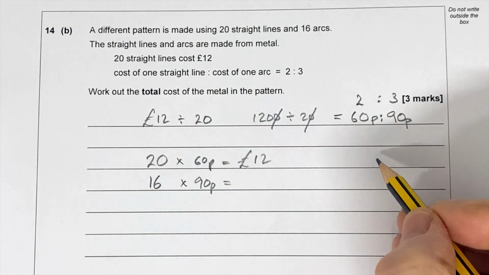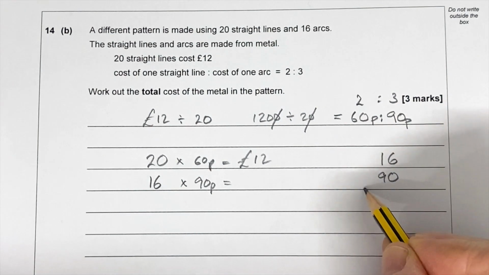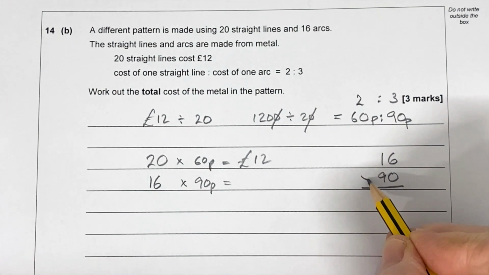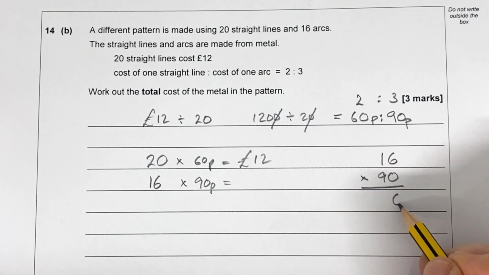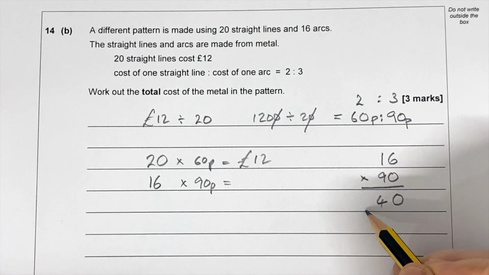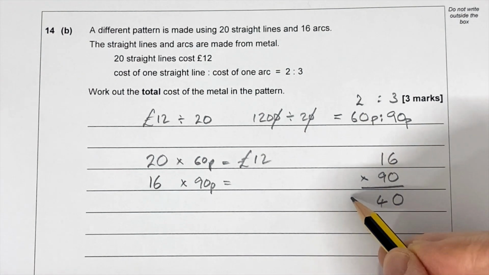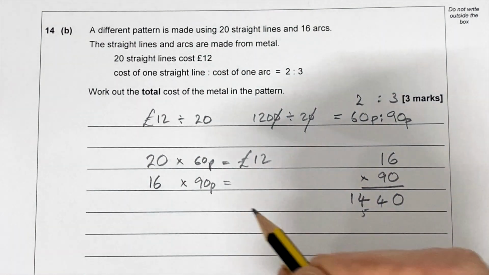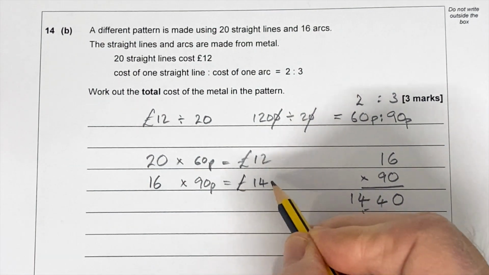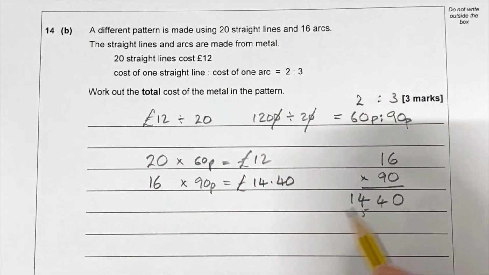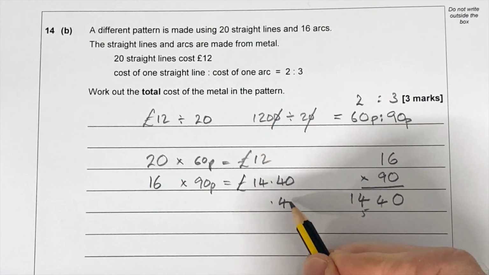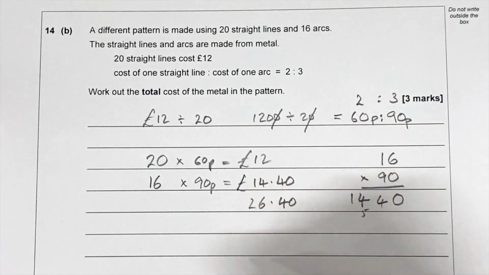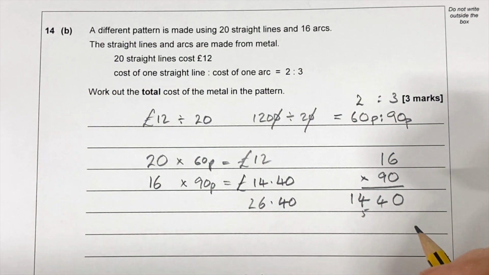So a bit of working out over here. I will do it this way up. Although 90 is a larger number, by doing it this way up, I can simply put a 0 straight in there. 6 9s are 54. 1 9 is 9. Add 5 makes 14. That is £14.40. Remember, that was 90 pence. And in pounds, that's £14.40, which I'm putting straight under there. And we can add those straight up. So 2, add 4 is 6, 1 and 1 is 2. The total cost is £26.40. So a very unpleasant looking question actually isn't too bad at all.